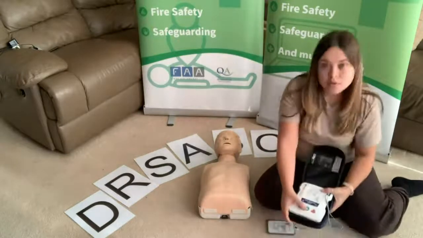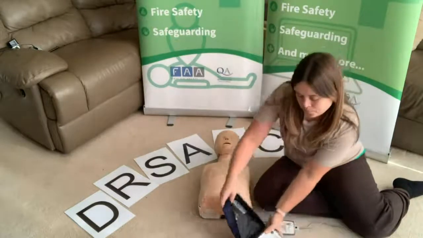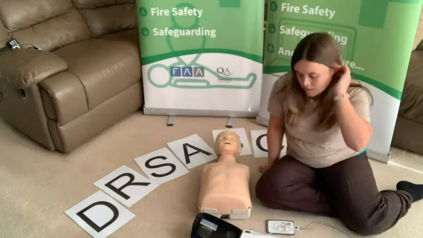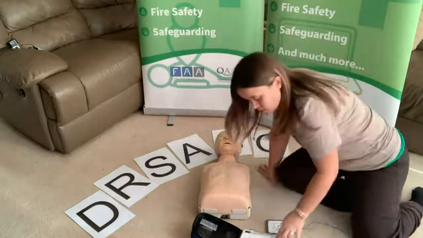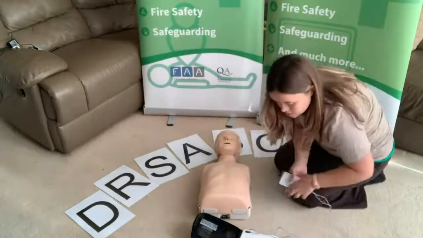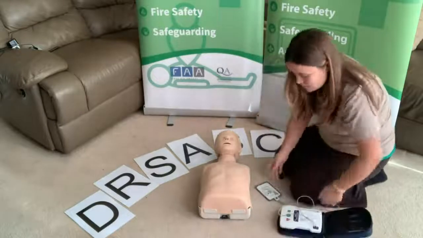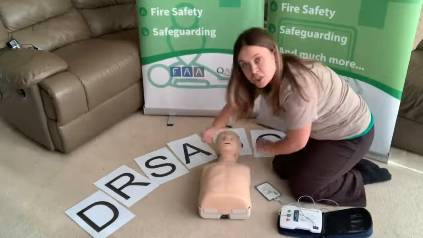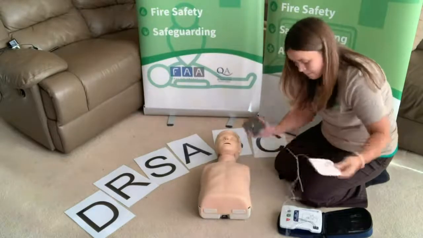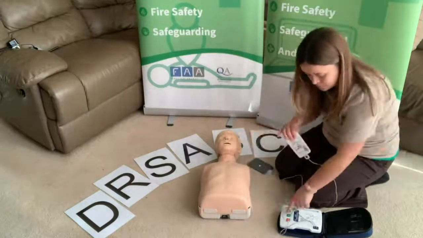Adult patient. If the patient is a child, press the child button. Remove clothing. Remove the child's shirt. Remove packet and apply pads to bare skin. Apply pads to child's back and chest as shown in the picture.